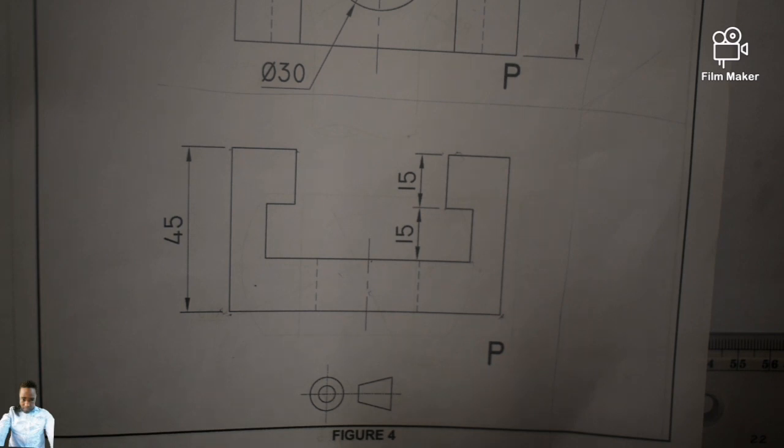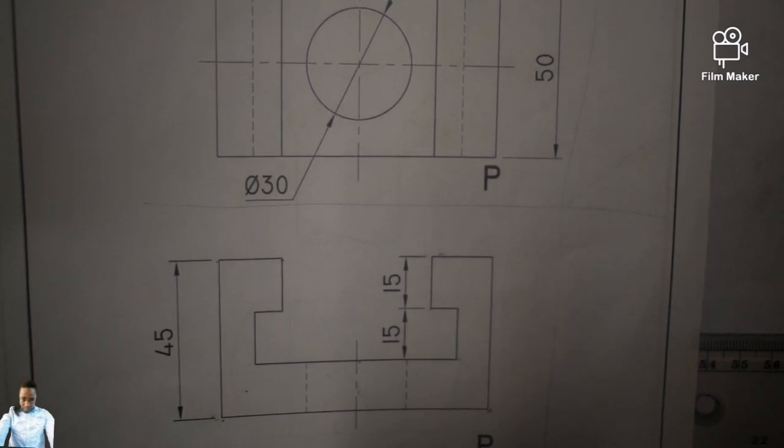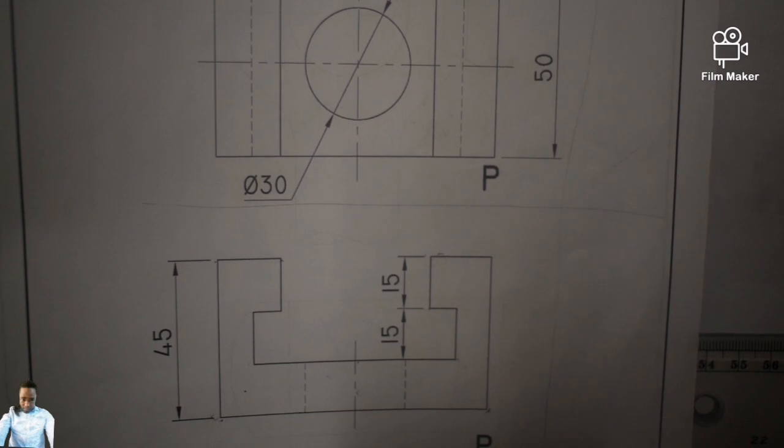All together. So point P must be the lowest point. We mustn't get anything below point P. If you get any point below point P, consider yourself out of order. What I like about the drawing, you can see what I'm doing now, I'm out of order.